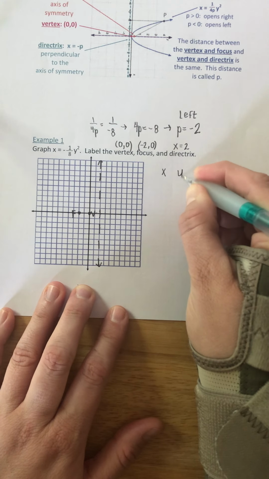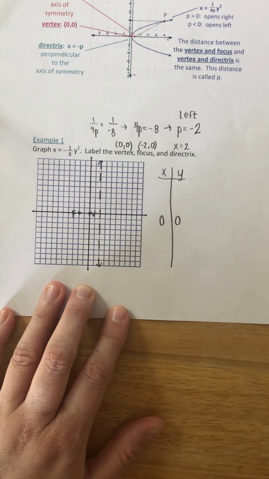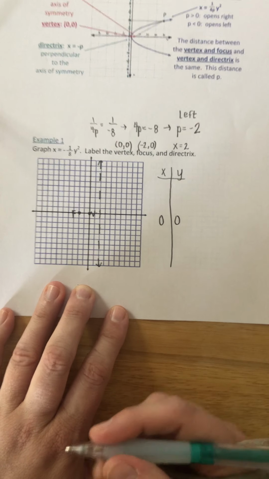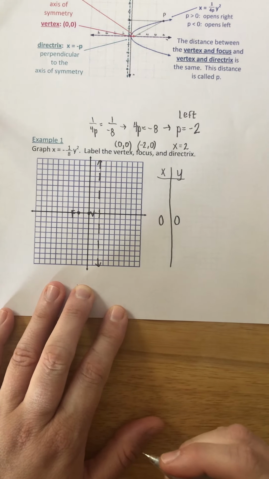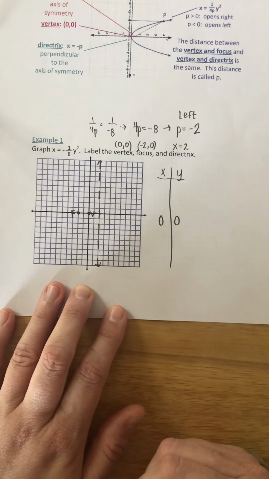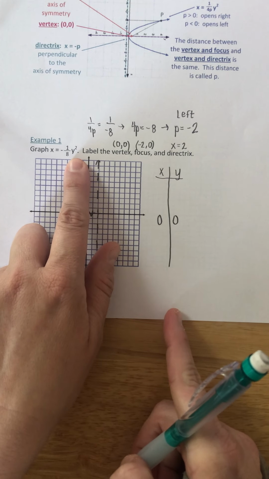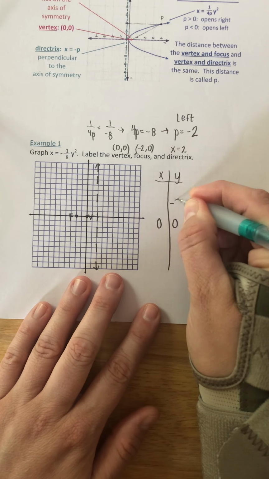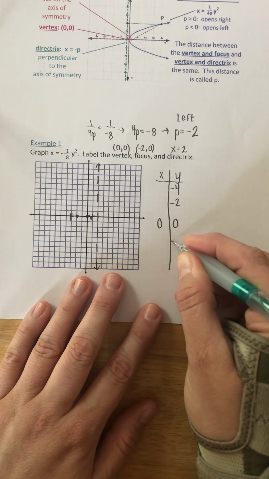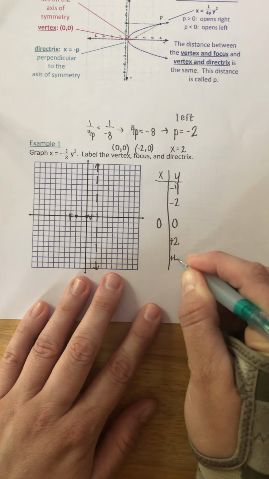And now I'm going to make a table of values. I already know my vertex was 0, 0, so I'm going to put that in the table. I think I'm going to go by multiples of 2 just because my denominator of that fraction is an even number, and I think that might be easiest. Now here's the other thing that's also different, is this time we're not going to be plugging in numbers for x, we're going to plug in numbers for y. So I'm going to plug in multiples of 2. Again, you could just do the normal negative 1, negative 2, positive 1, positive 2. Then we'll do a positive 4.